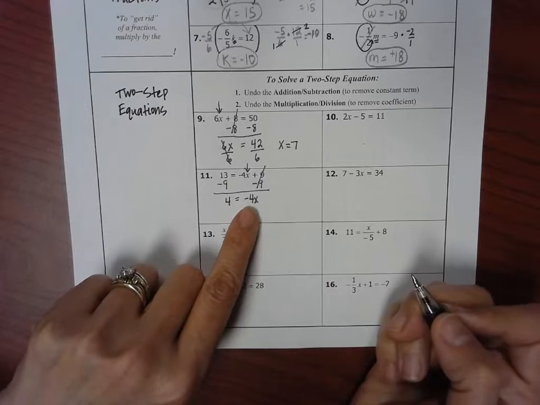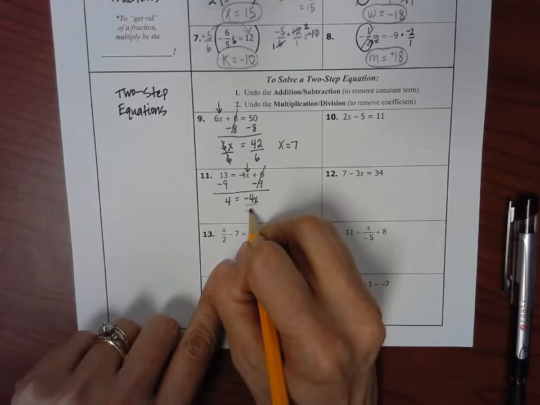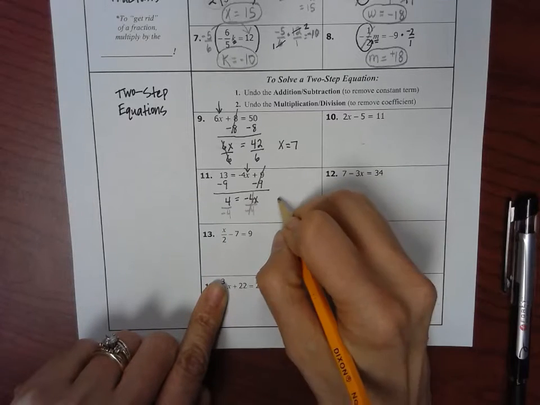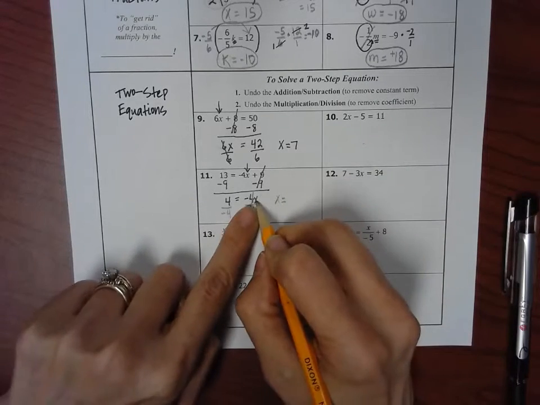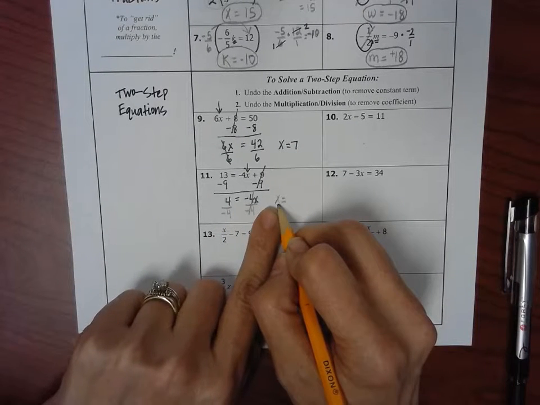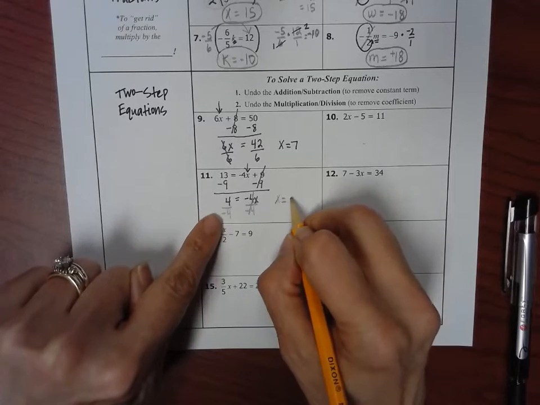So now we need to get rid of that negative 4. So what we're going to do is we're going to divide it off. So that cancels out, leaving you with x equals, and I'm going to just flip it backwards. So instead of it being on the right side of the equation, I'm actually going to write it first. So x equals negative 1.